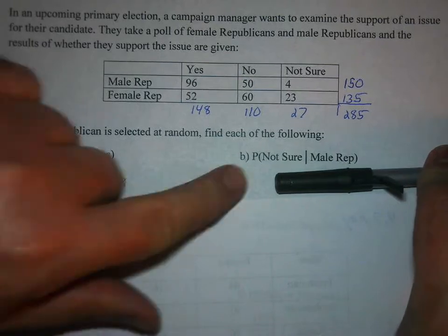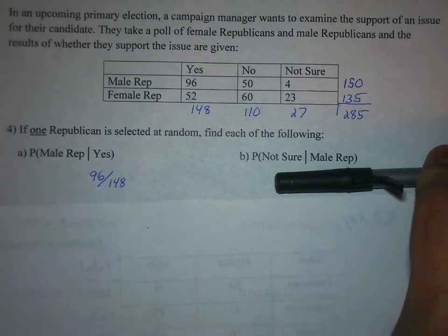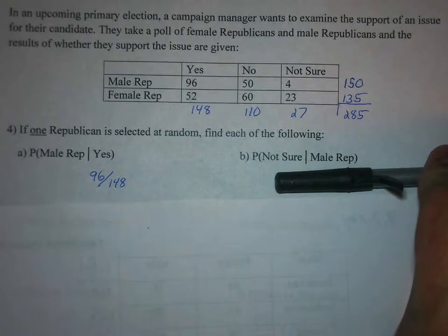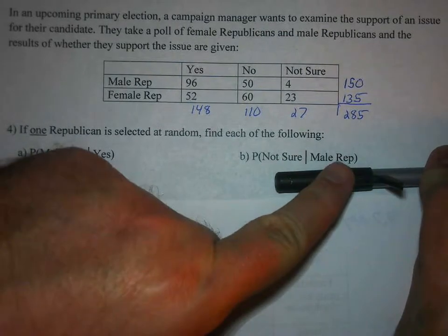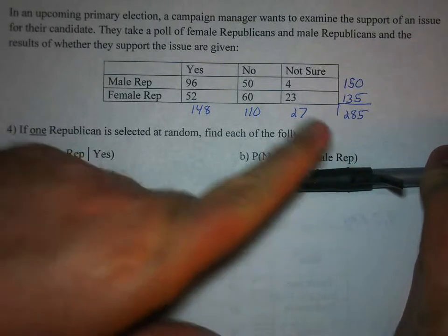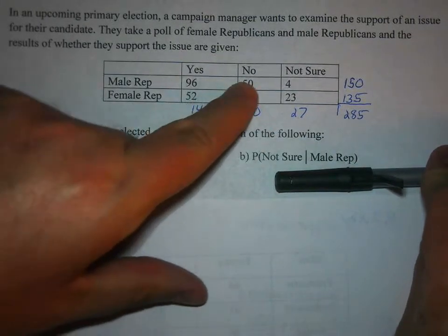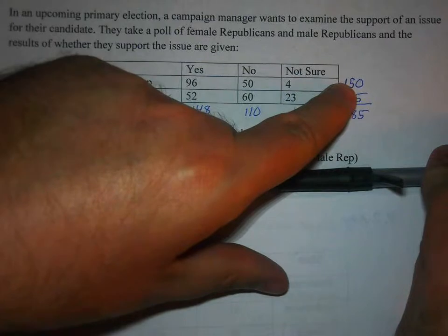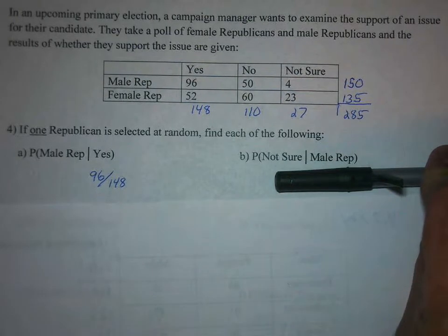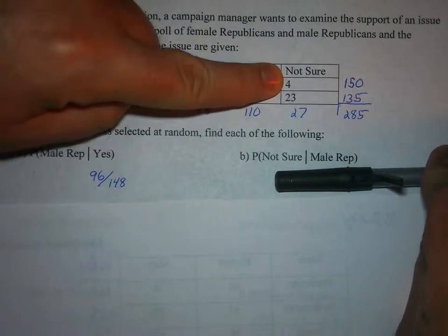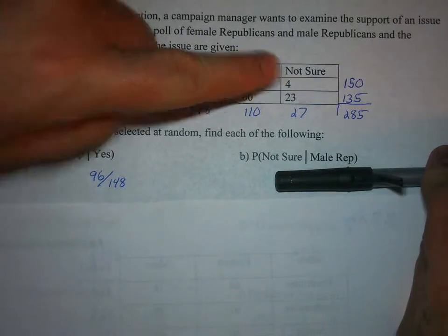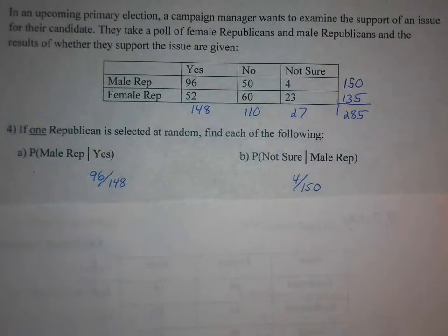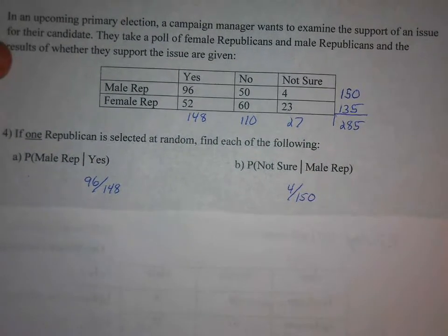Okay, part B, the probability they're not sure given they're a male Republican. Now the condition we're looking at is that they are a male Republican. The male Republicans, there are 150 of them. Out of those 150, how many said not sure? There were 4 male Republicans that said they're not sure. So that's 4 out of 150.